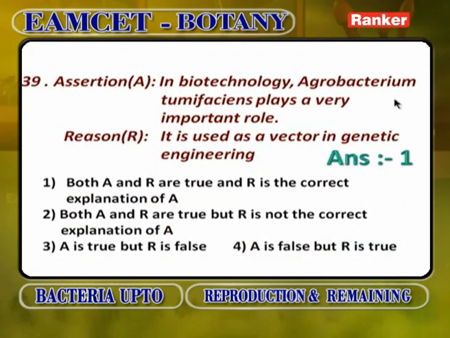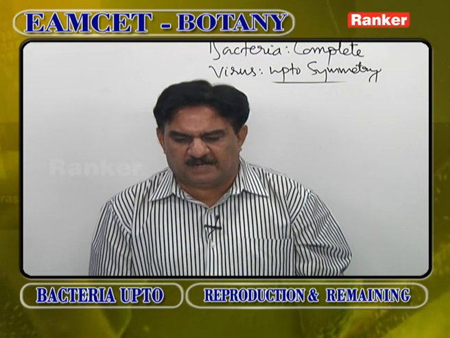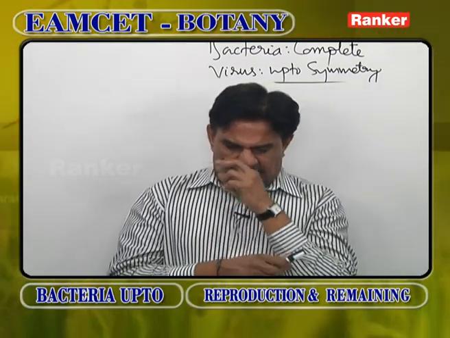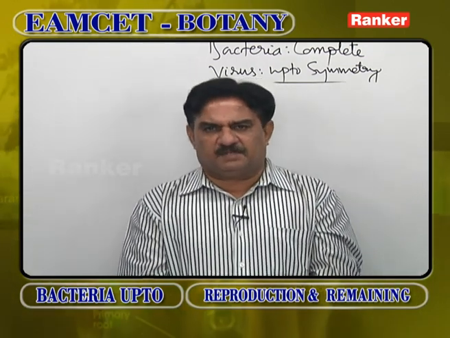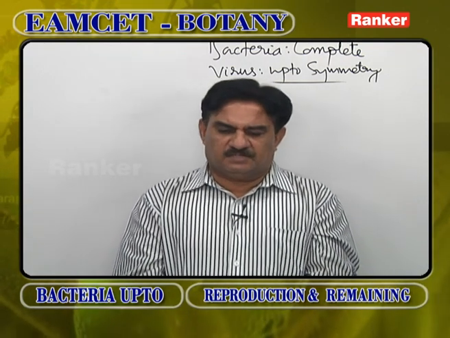In biotechnology, Agrobacterium tumefaciens plays a very important role. Agrobacterium tumefaciens has the Ti plasmid, that means tumor inducing plasmid. It is used as a vector in genetic engineering. This Ti plasmid is a very popular vector in producing clones. So, both A and R are correct. R is the correct explanation of A.